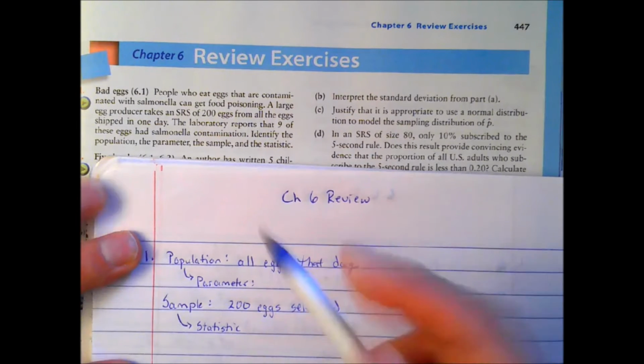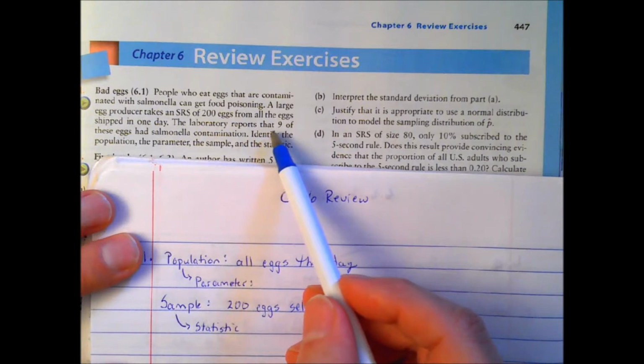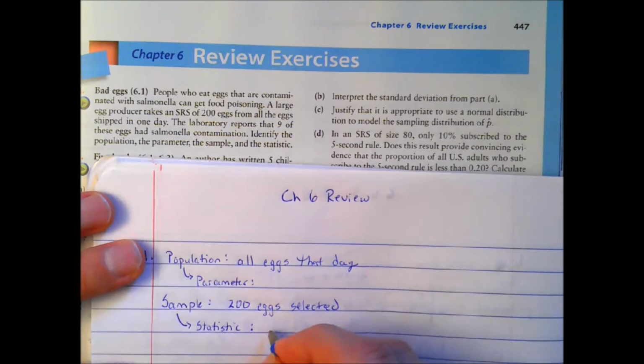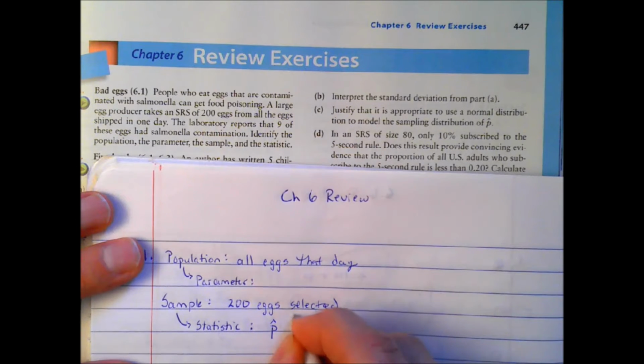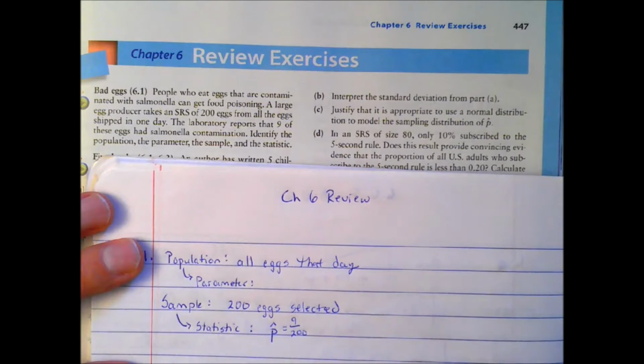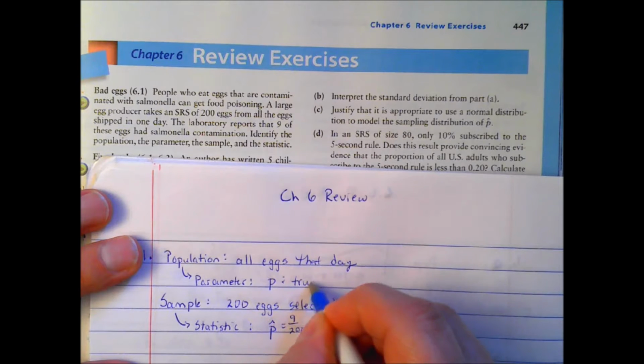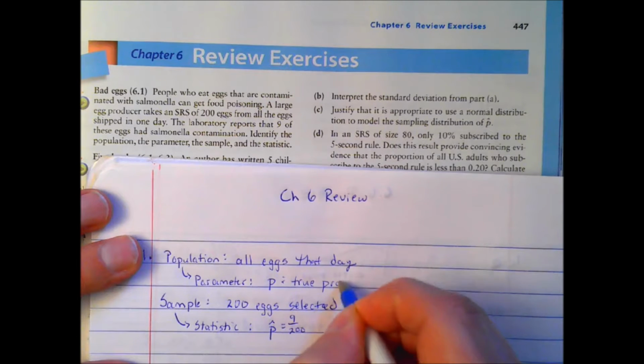Okay, and then they identified 9 of these eggs had salmonella. So you could say the statistic we got is the 9. We're going to call it a proportion of 9 out of the 200. Okay, we'll call it a p hat. And that's going to represent the true proportion of all eggs.